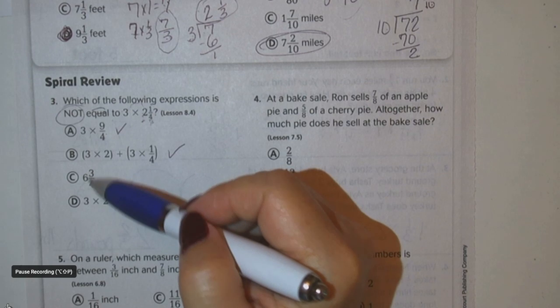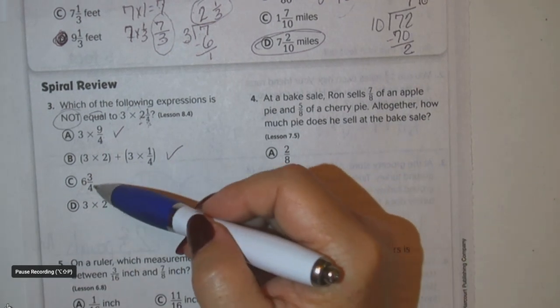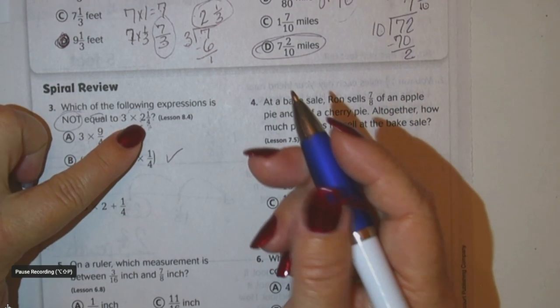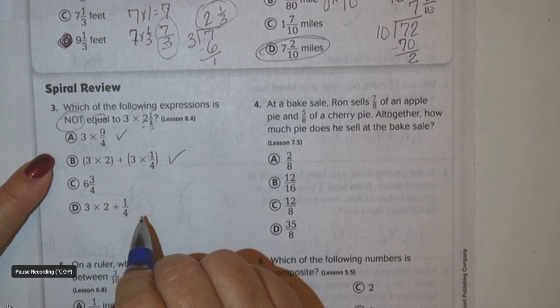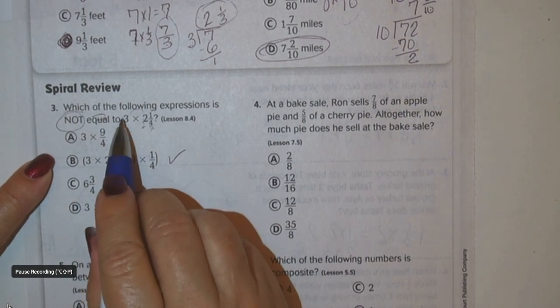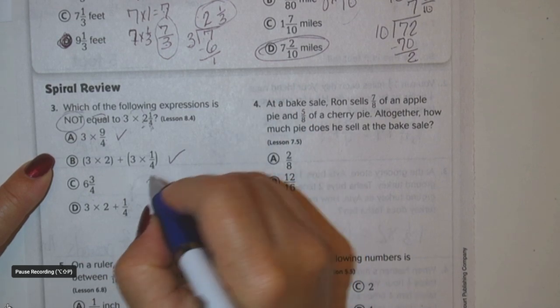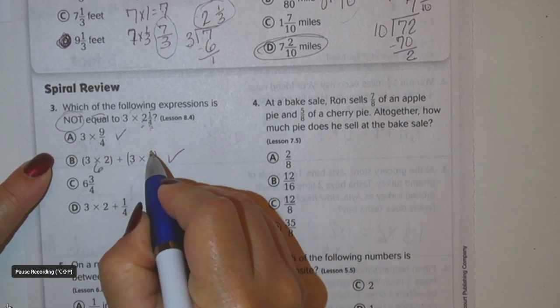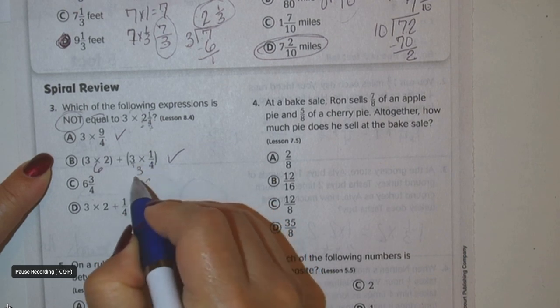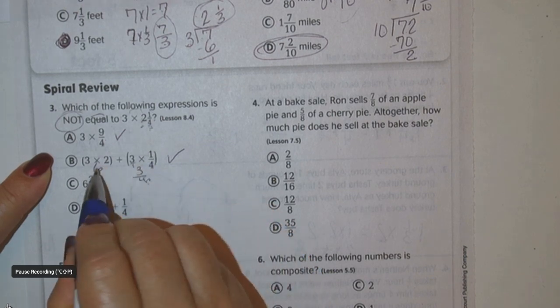And then 6 3/4, looks like they went ahead and solved it. So let me go ahead and solve it. And we can see 3 times 2 is, let's use this one here, 3 times 2 is 6, and then 3 times 1 is 3 with a denominator of 4. And add those two together, 6 3/4.